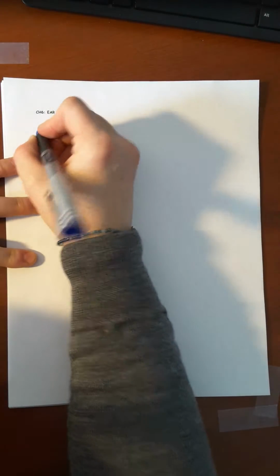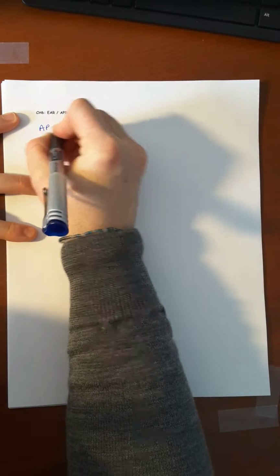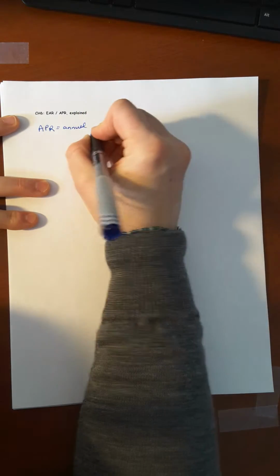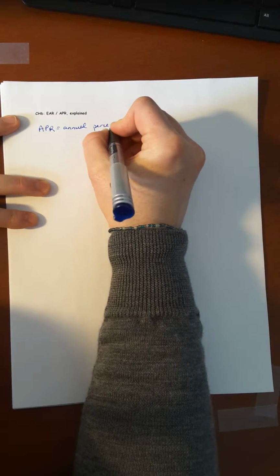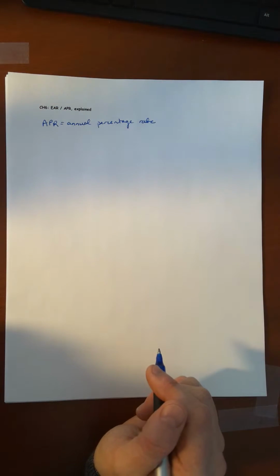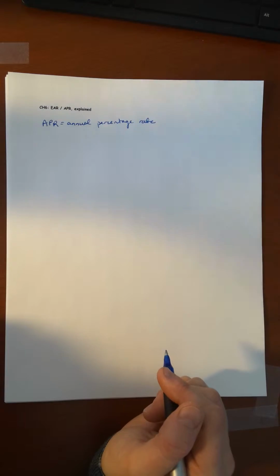So we have three formulas when we're talking about EARs and APRs. The first one we can think about is APRs. An APR, for everybody, is an annual percentage rate. This is the rate that's provided to you by lending institutions. So often in our questions we will get the interest rate in APR format.